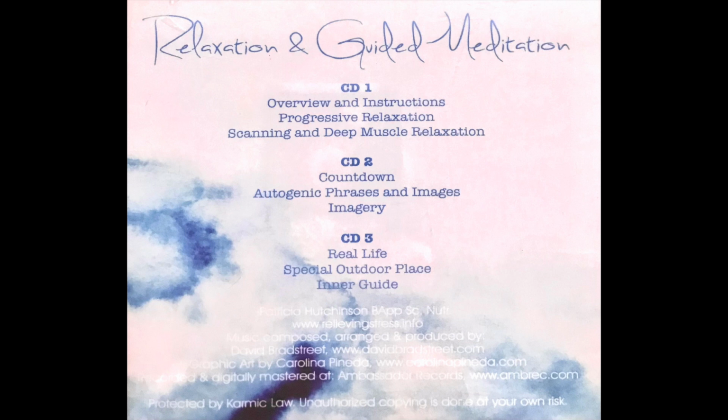The second technique is scanning and deep muscle relaxation. This technique is more passive than progressive relaxation. I will mention different parts of your body, and as I do, you'll mentally scan them by thinking about the particular muscle area, and as you breathe out, you'll feel the tension slip out. We will move progressively through the body.